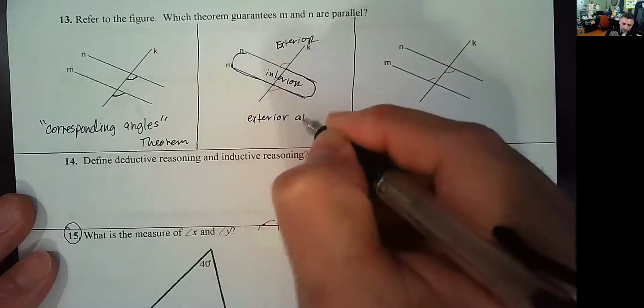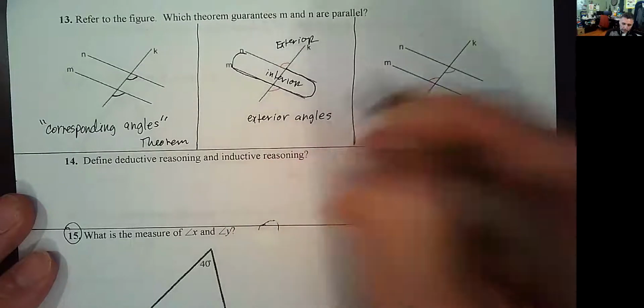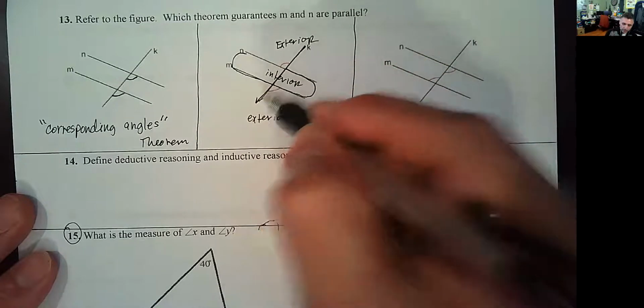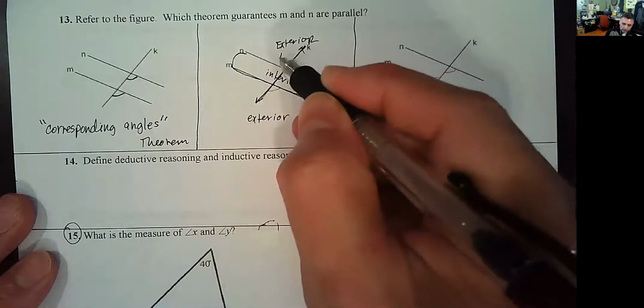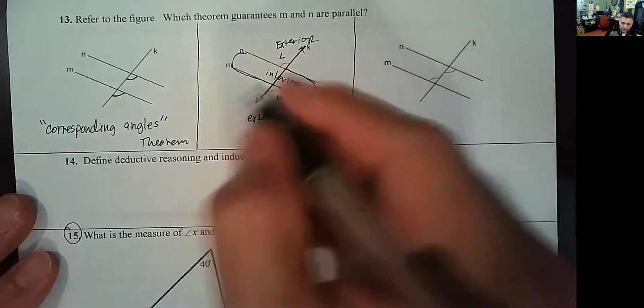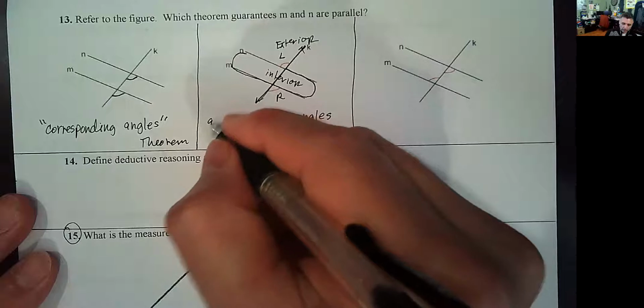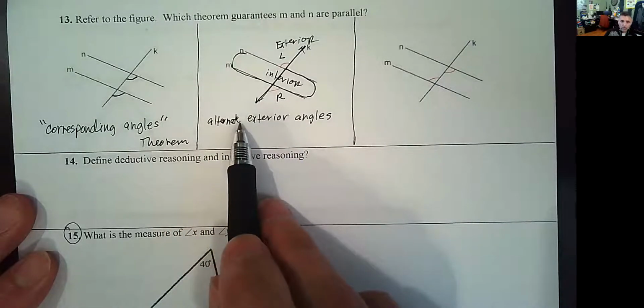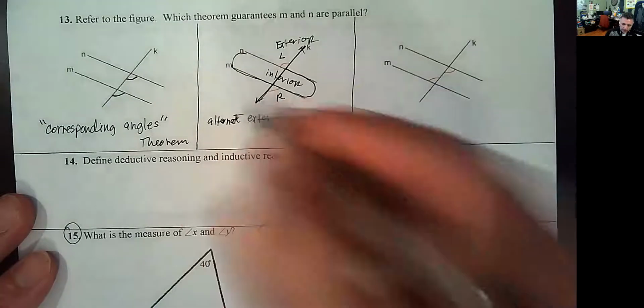So I know part of the name is exterior angles. And then the next question is, are they on the same side of this line? I would say that's the left side, that's the right side. Because they're on different sides, these are alternate. Oh, be careful with that.